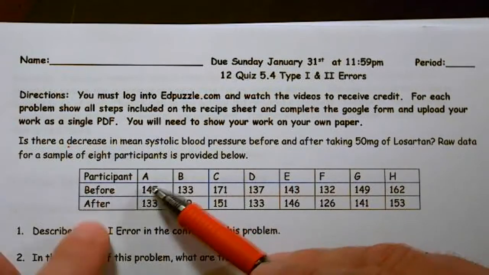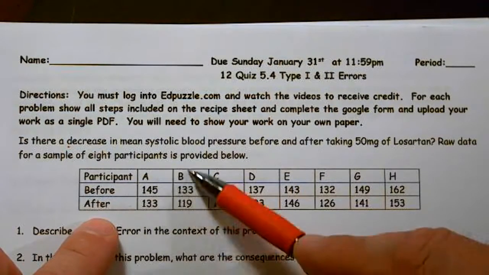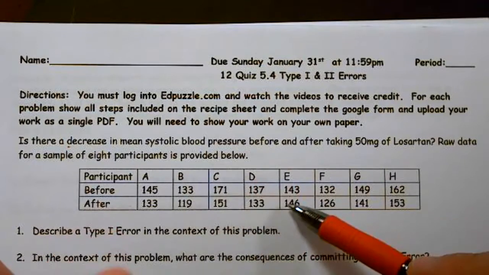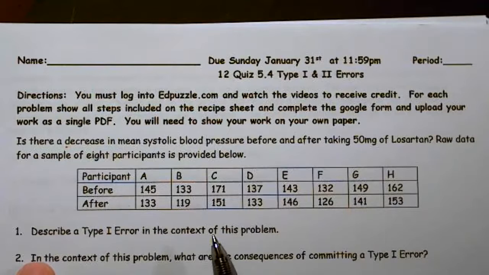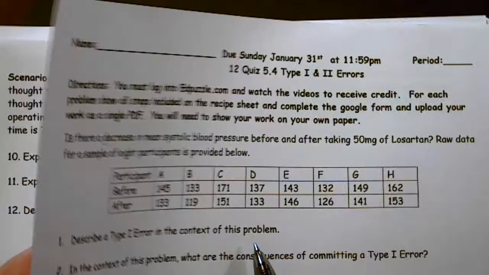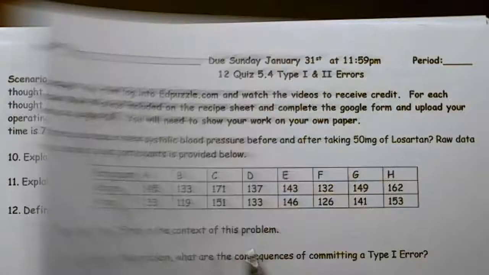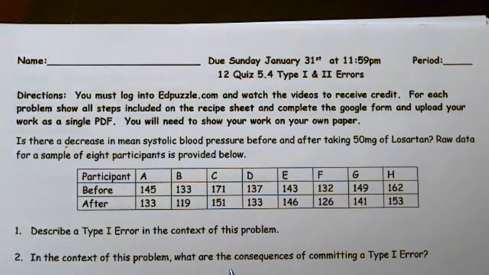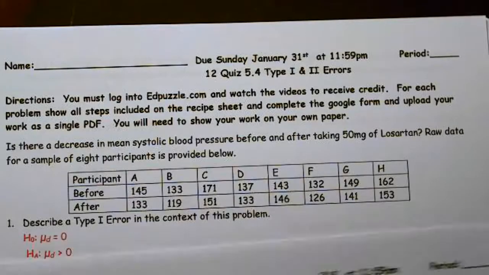So when I look at this, I have a before and after situation, and each patient's data is paired. So this is going to be a paired test. And the reason that's important is because the first thing they asked me to do is describe a type 1 error in the context of the problem. When we're answering these types of problems, we have to define our null and alternative, and then we have to define our parameter. Consequently, we need to know what type of test we're running. And this looks like it's going to be a paired t-test.